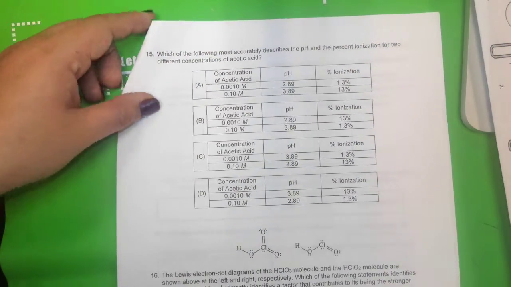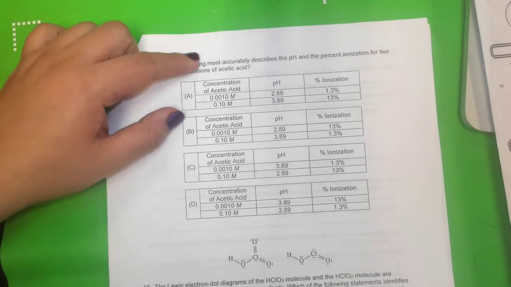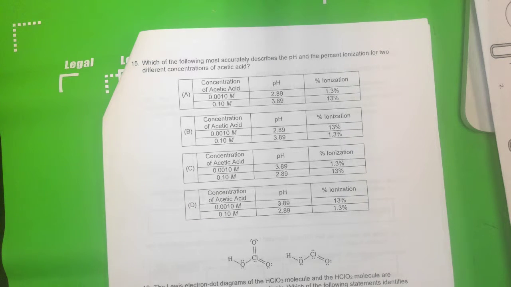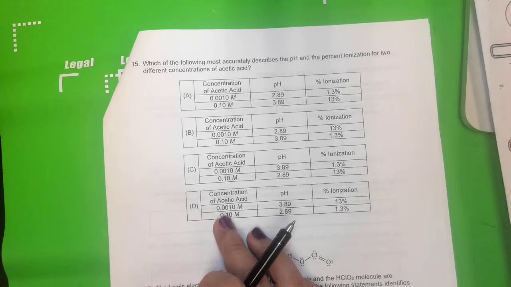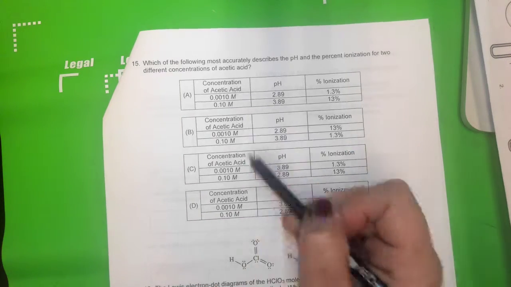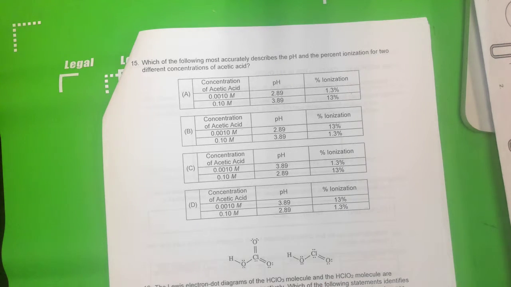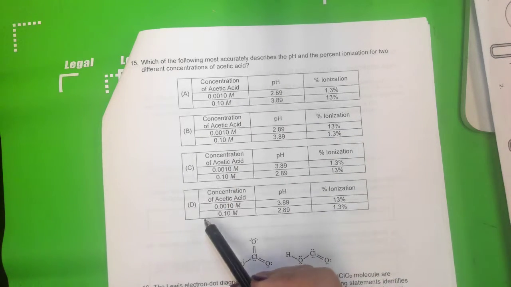Okay, 15 is a long question looking, but we should be able to figure it out. Okay, first off, they are all acetic acid with various concentrations. We can kind of calculate what is happening to the acid when we are diluting. Okay, so you can see that concentration diluting here, and then you have pH and a percent equation here. Okay, let's take a look. What happens if I dilute it? What happens to the pH?